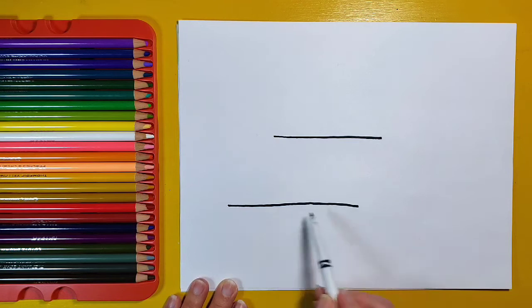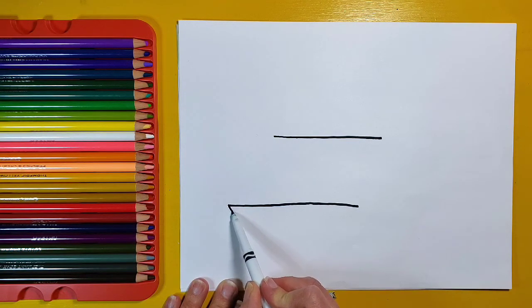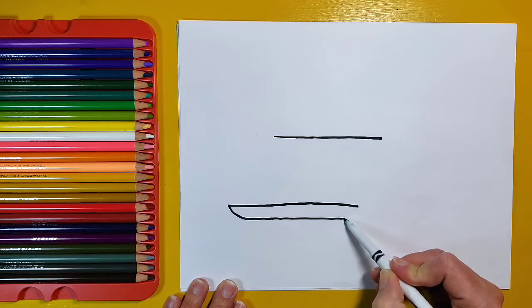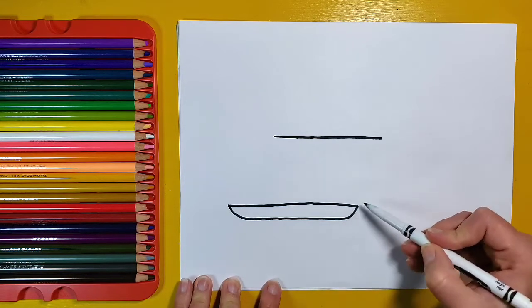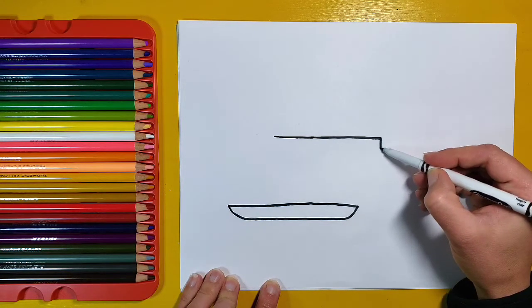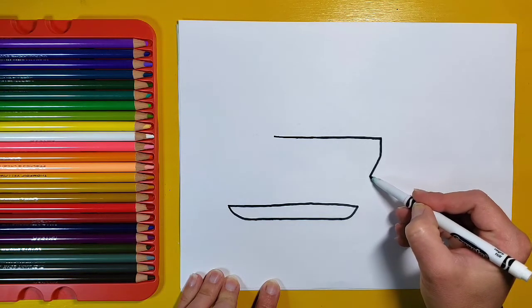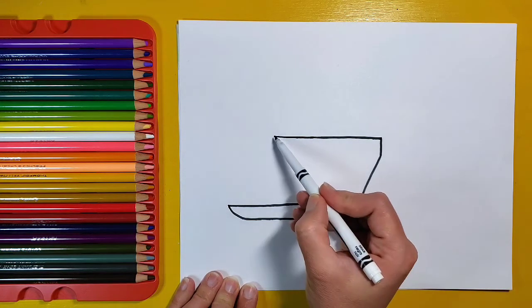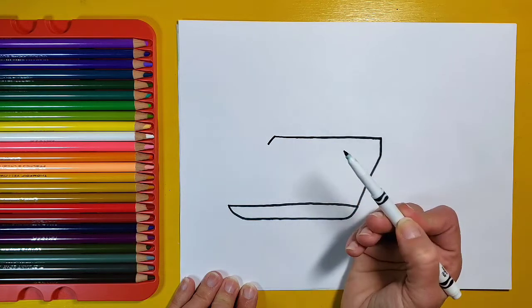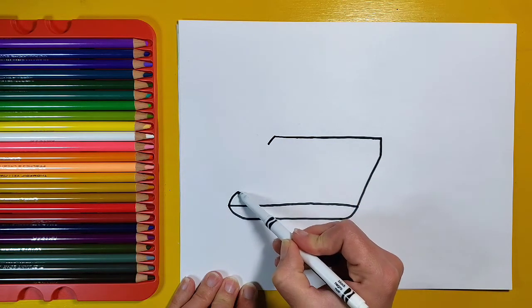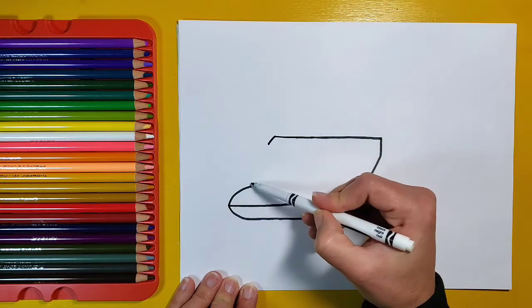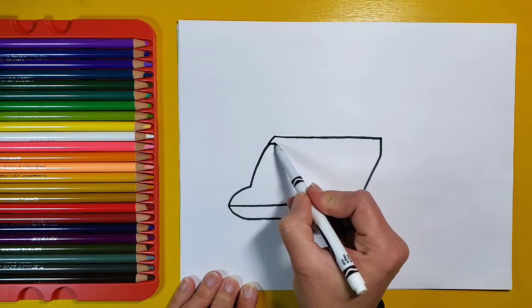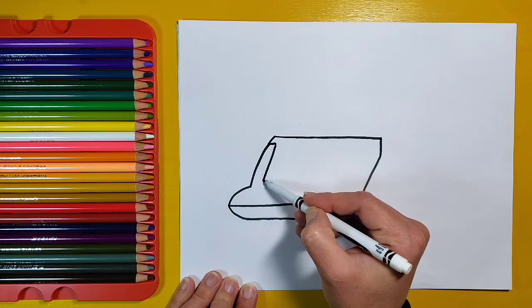I'm going to connect these two to make the bottom part of the helicopter with a curved line like this, and then it's going to come up at an angle like that. I'm going to go ahead and connect this angle down like this to make the back part of the helicopter. Now the front has a window in it, so I'm going to go down just a little bit here. And I'm going to curve this a little bit like that, and then the window's going to bubble out just a little bit. So I'm going to make that little bubble there, and I'm going to go ahead and draw that window while I'm up here.